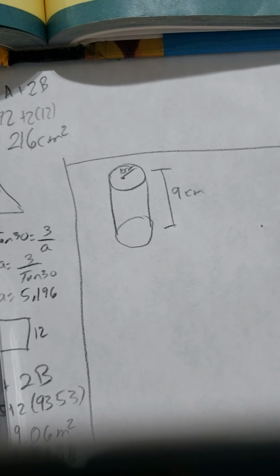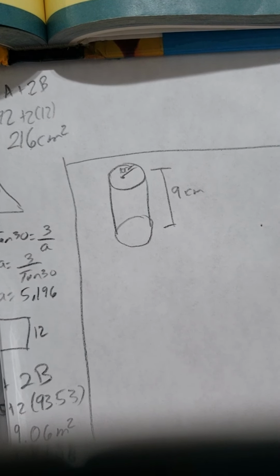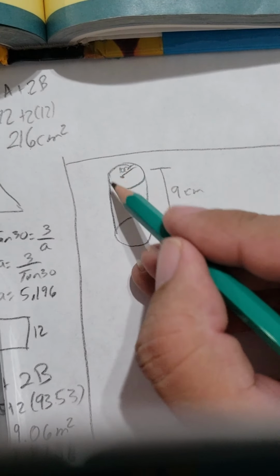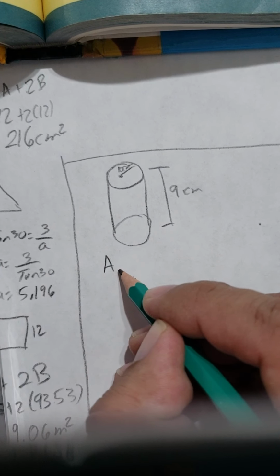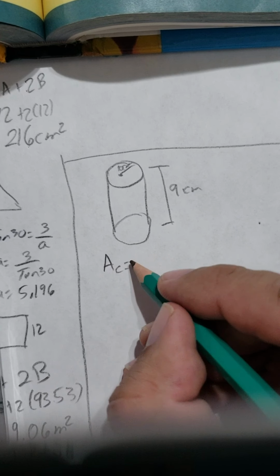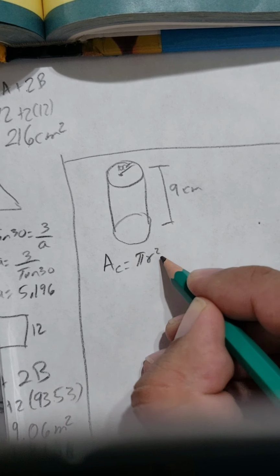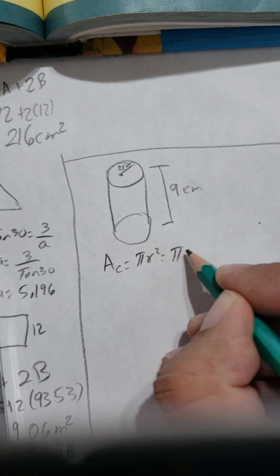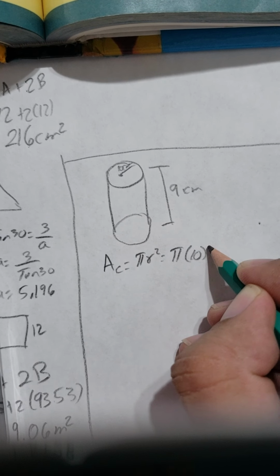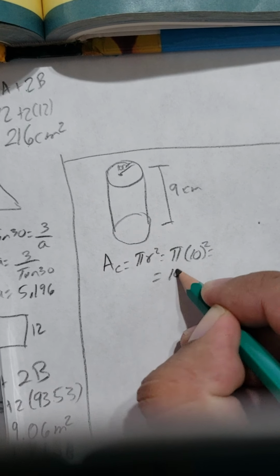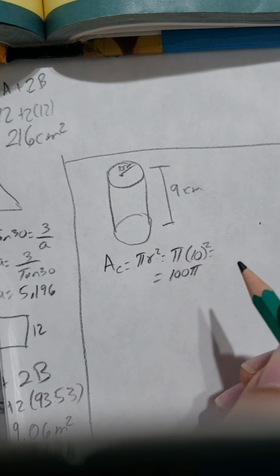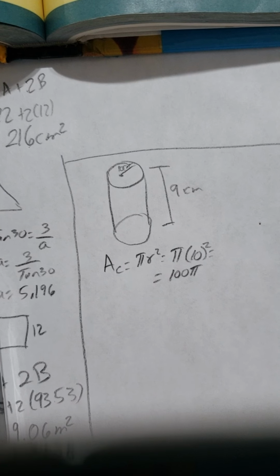Now we have to find the surface area. Remember, always start by finding the area of the base. In this situation, the base is a circle. Now, the area of this circle will be pi times the radius to the second power. That will be pi times 10 to the second power. That is 100 pi. Now, we have the area of the base.